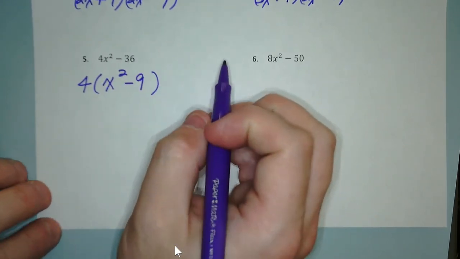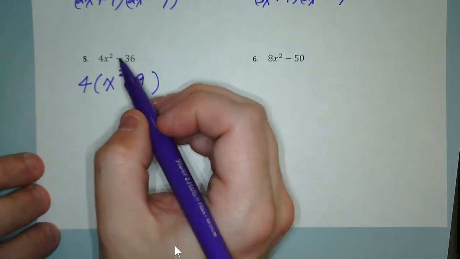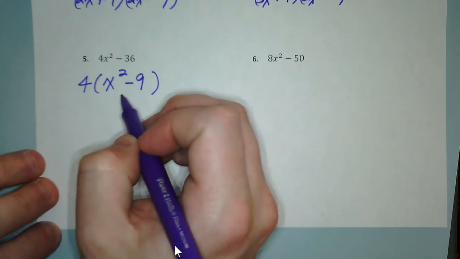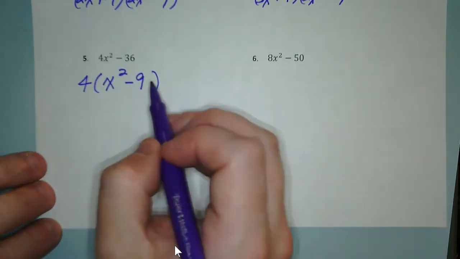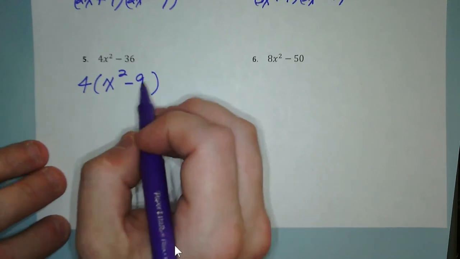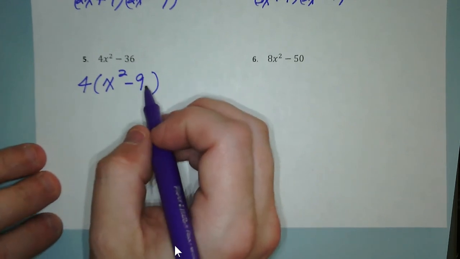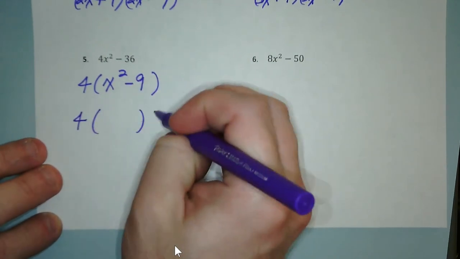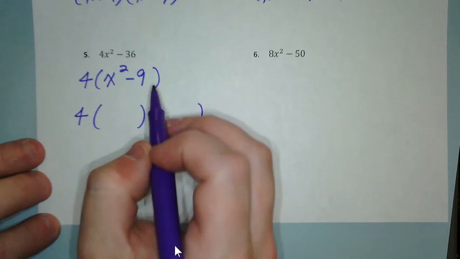Now, plot twist. Whenever you take out a GCF, you always got to try to keep factoring. X squared minus 9. Jonathan, can this keep factoring, you think? No. Actually, it can. Because again, remember, the only other method is unfoil.